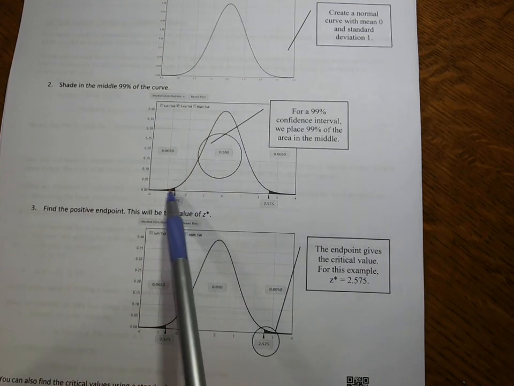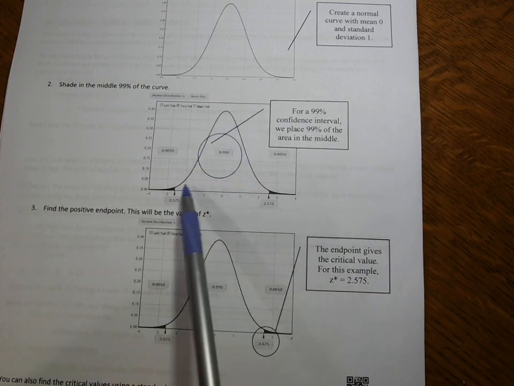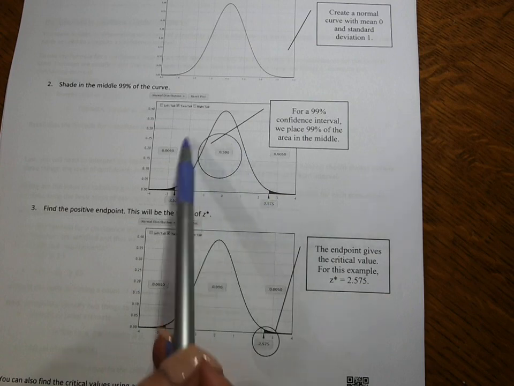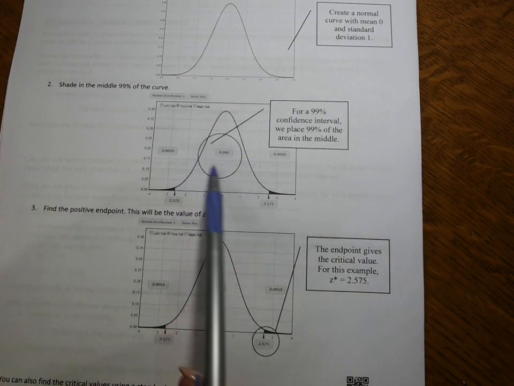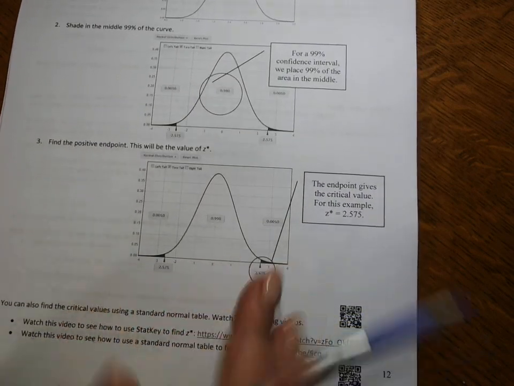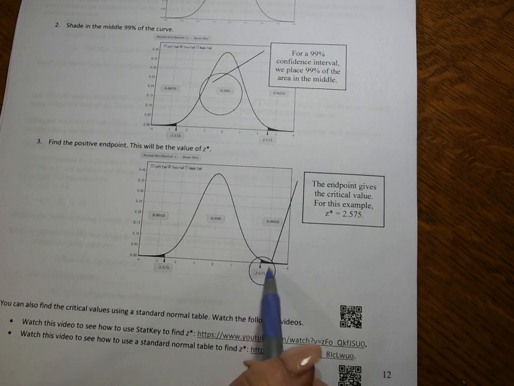Now remember, StatKey actually shades the tails, so we can think of this as being shaded in white, but we have the middle 99% marked. So we have 99% in the middle, and again, you could have just drawn this on paper. And then we need to find the positive endpoint. So the positive endpoint is the value down here at the bottom. StatKey automatically gives this to you, or you could also use your standard normal table to find this value.